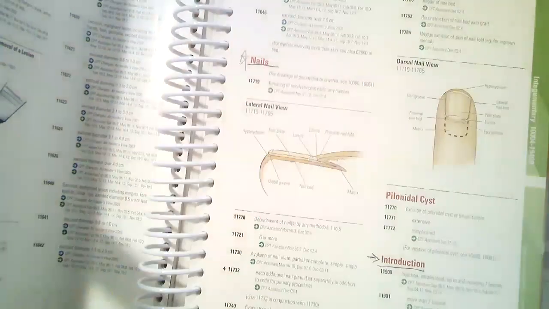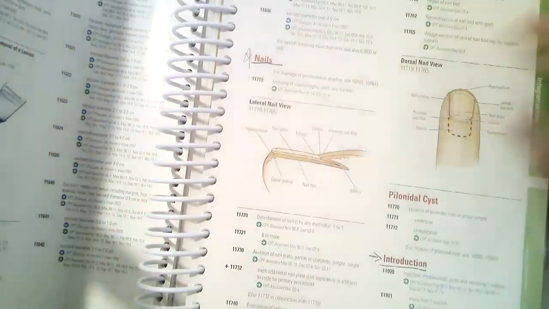Then our next big section, remember when we go into red, this means it's a new section. We're dealing with a whole different, not different really, but a more specific part of the body. And all of these codes are going to be related just to this part. So these are the nails. All of these codes are just about nails.